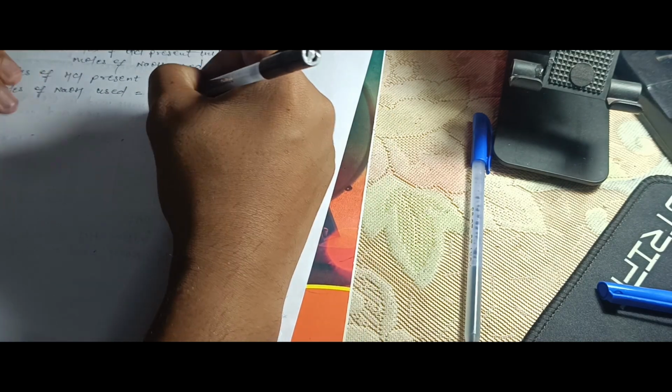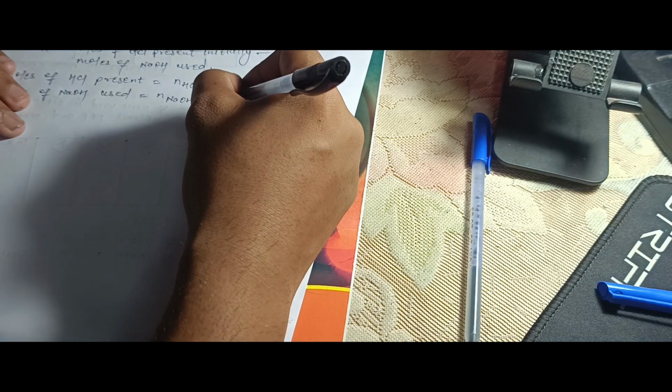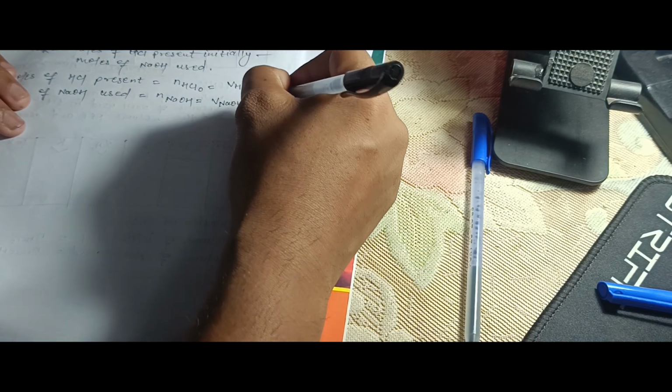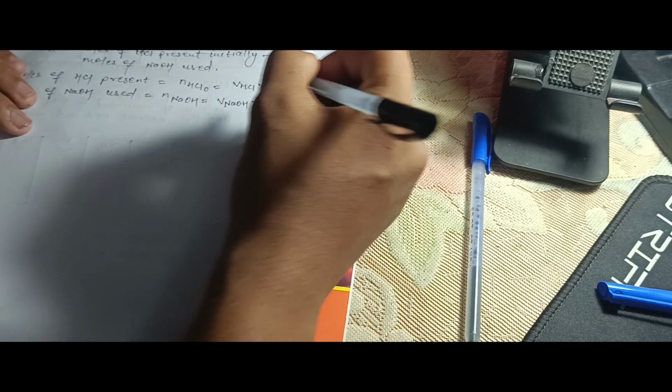Let's say it's given by volume of NaOH used into normality of NaOH.